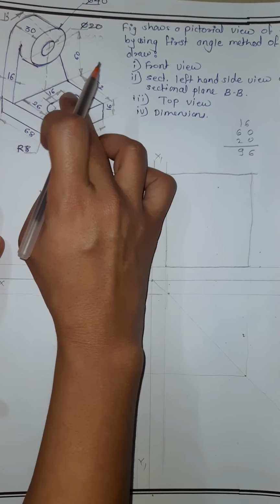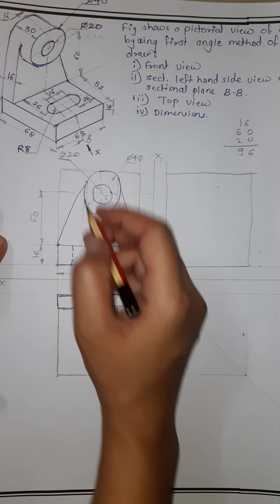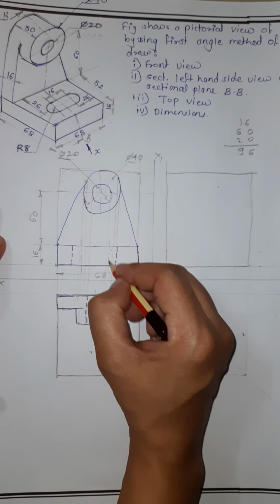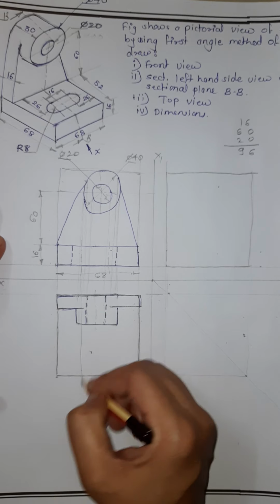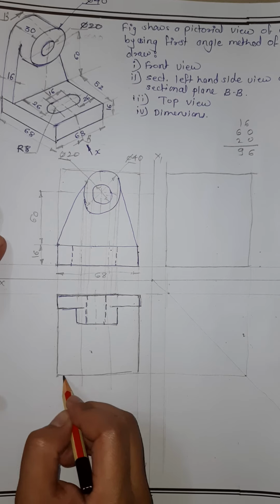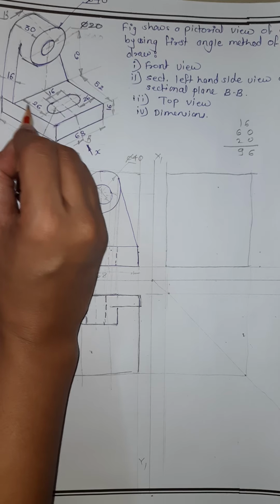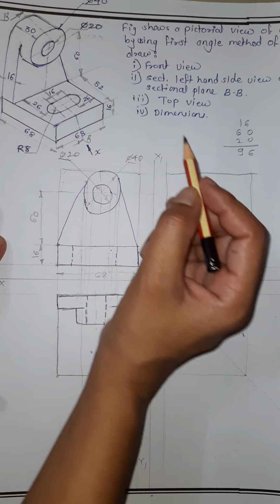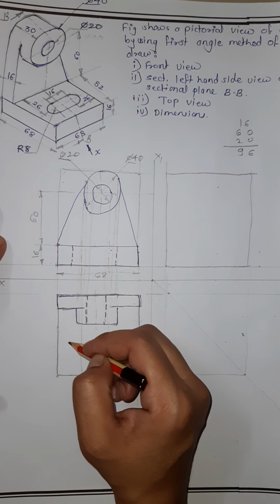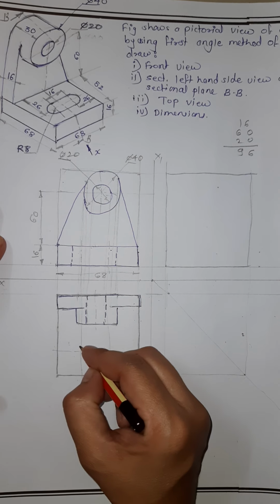Now we'll draw this hole. This hole is visible from the top side, so first we'll mark its center. You have the center lines in the front view, right? This center line and this center line, we'll project it down. Now from this edge, this center line is at a 26 mm distance. So from this edge you have to mark 26 mm distance in this direction and mark its center line.